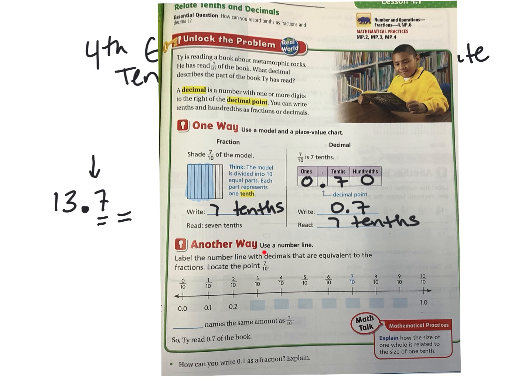Use a number line is another way we can figure out how to write those as fractions or decimals. Label the number line with the decimals that are equivalent to the fraction and locate the point 7/10ths. Okay, 0 out of 10 is a 0 in the tenths place. 1 out of 10 is a 1 in the tenths place. 2 out of 10 is a 2 in the tenths place. Think of this like money.